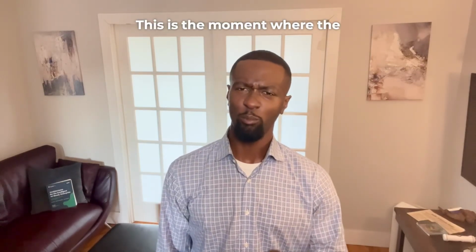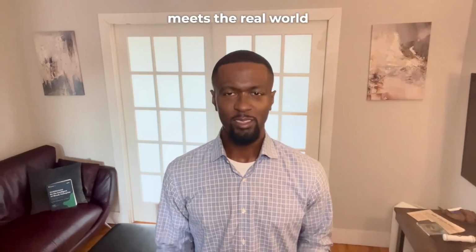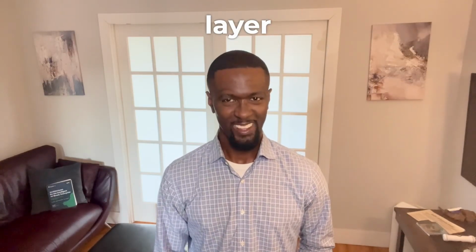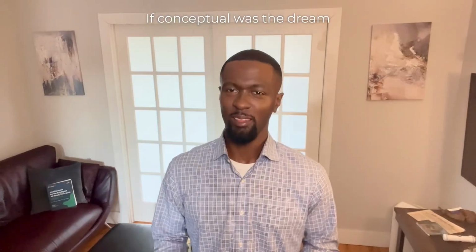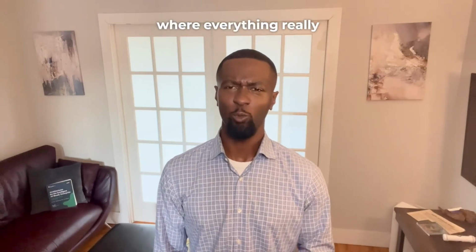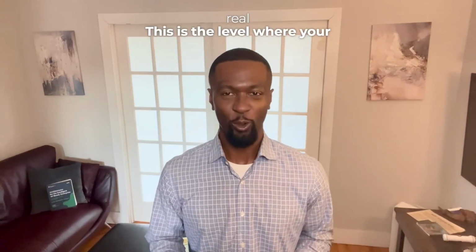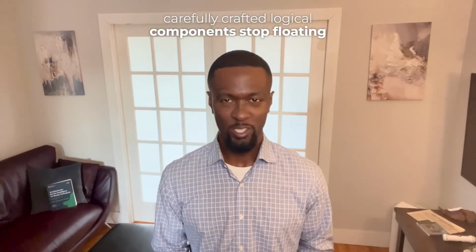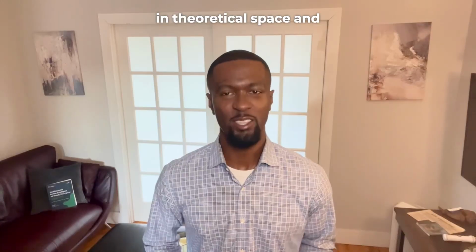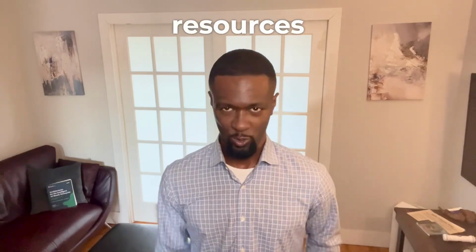This is the moment where the blueprint meets the real world, the physical architecture layer. If conceptual was the dream and logical was the plan, physical architecture is the trip to Home Depot. Physical architecture is where everything really becomes real. This is the level where your carefully crafted logical components stop floating in theoretical space and start becoming actual machines, platforms, databases, services, and cloud resources.